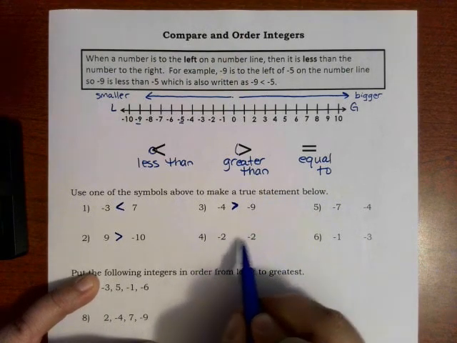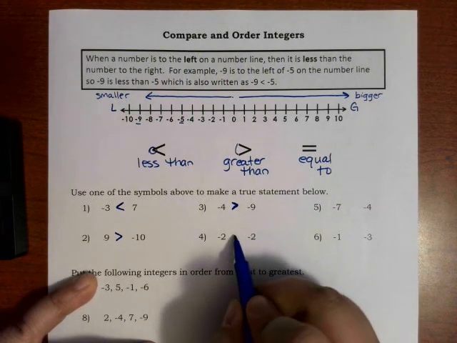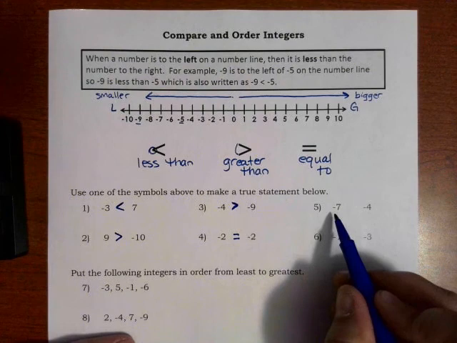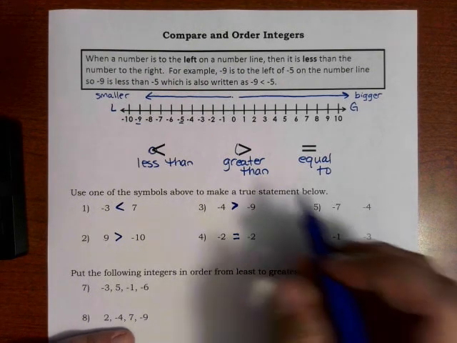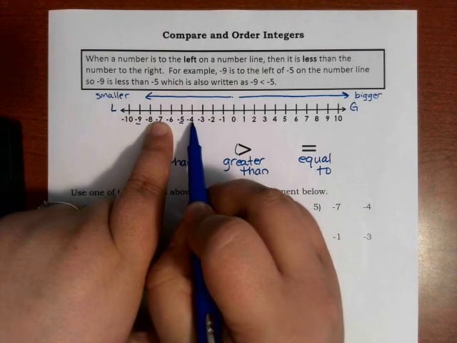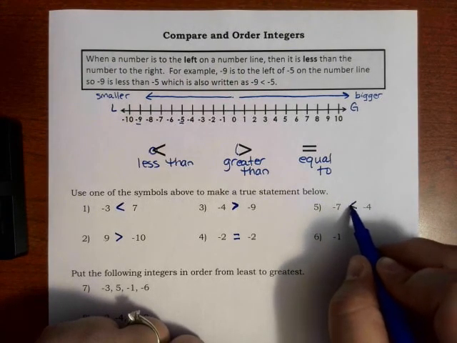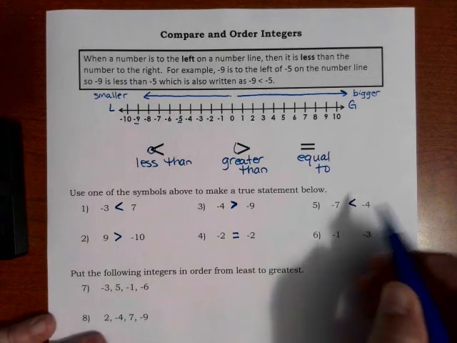All right, here we have 2 negative numbers, -2 and -2. So these two are equal. Number 5, we have -7 and -4. So again, 2 negatives. So -7 is here, -4 is here. -4 is a little bit closer to 0, so it is greater. Negative 7 is less than negative 4.